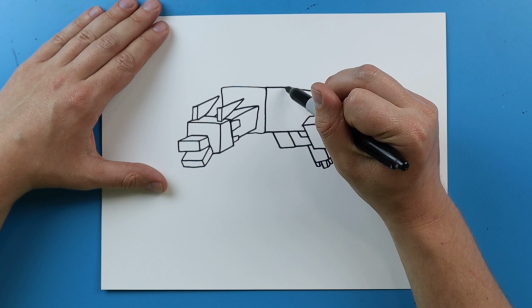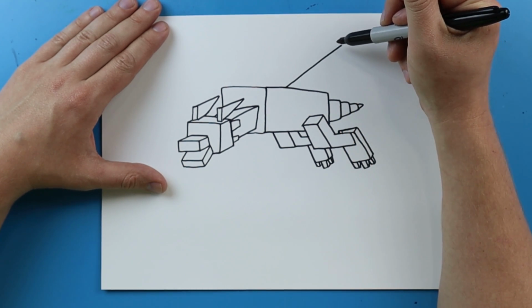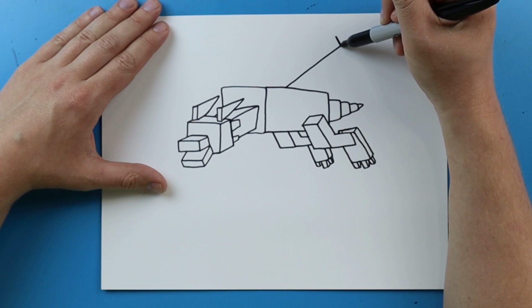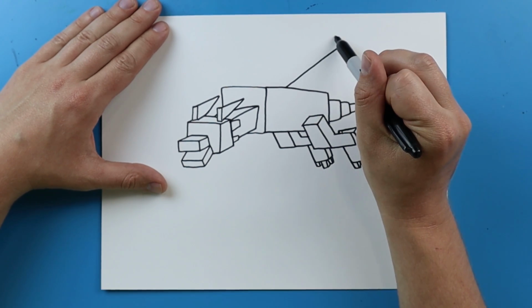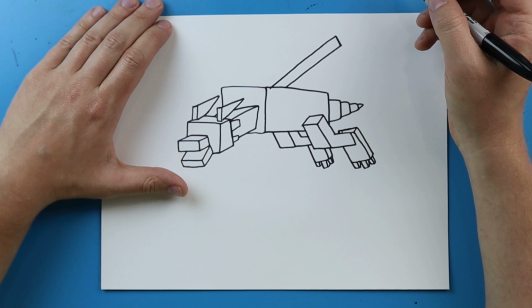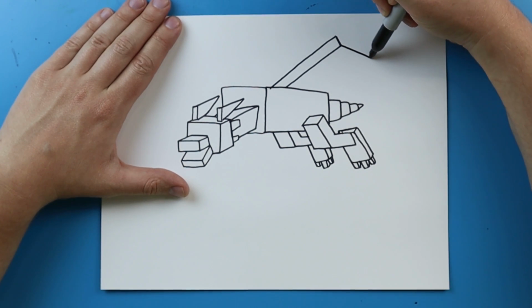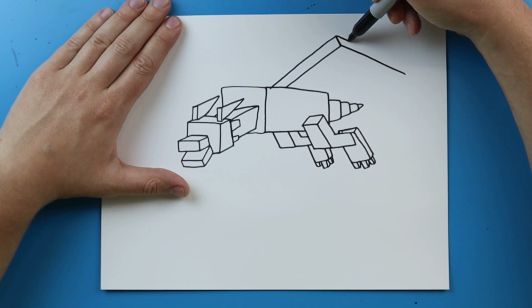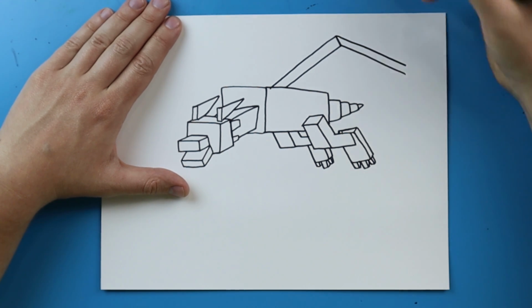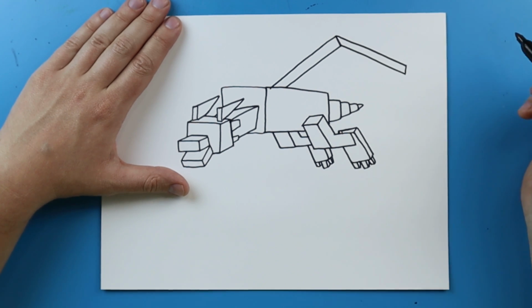Now, starting up here for his wings, you just want to draw a nice diagonal line. One that kind of goes up at a little bit of a diagonal, and then bring it down like this. Then right here, I'm going to draw another diagonal line, and then another one right here. And then a little diagonal line like this.